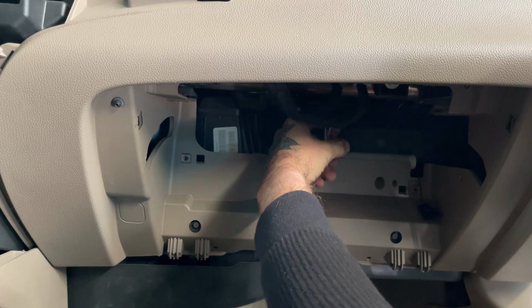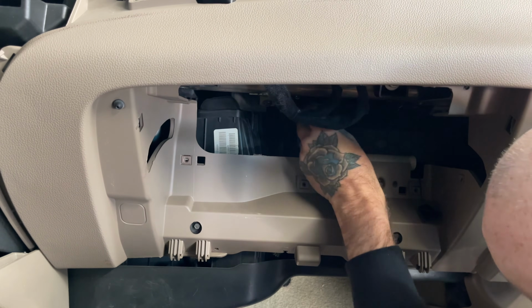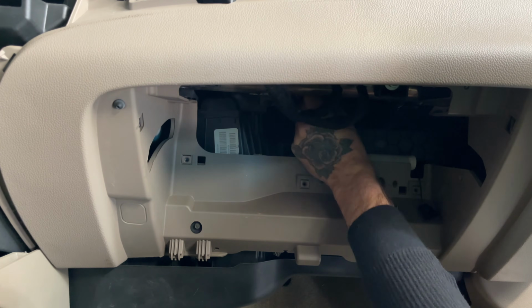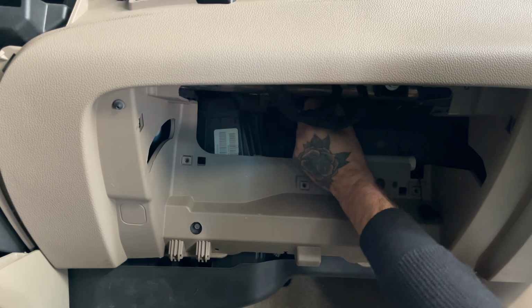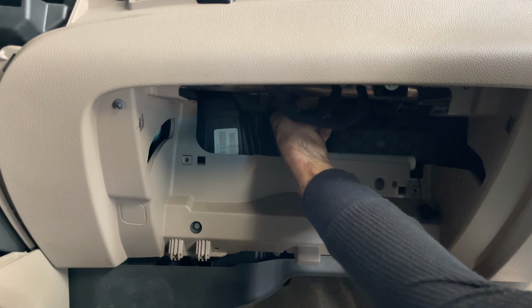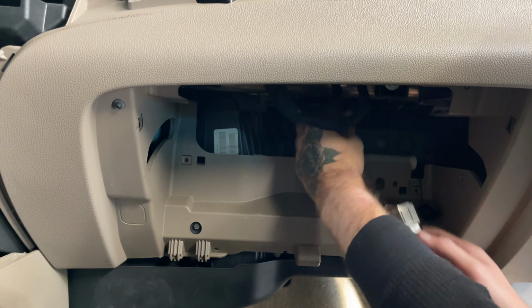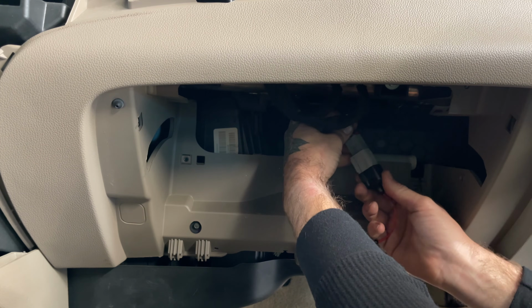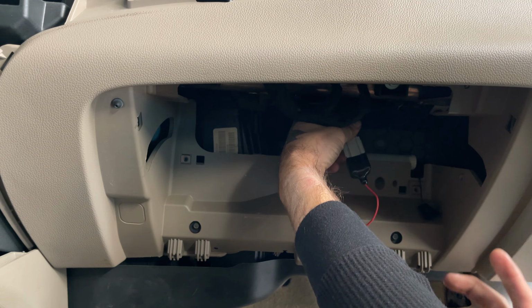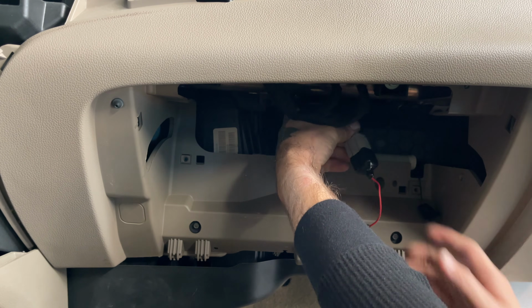So let's plug this back in and see what happens with our audio. Do we get audio back? No, we've not got audio back. Let's unplug that, plug this back in. There's our audio back.